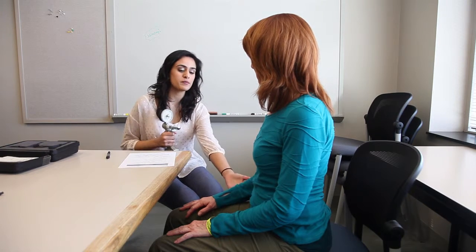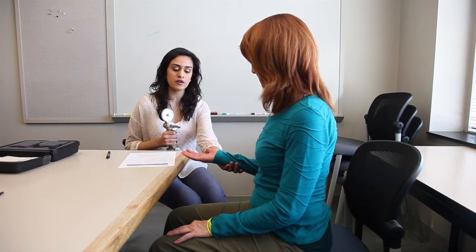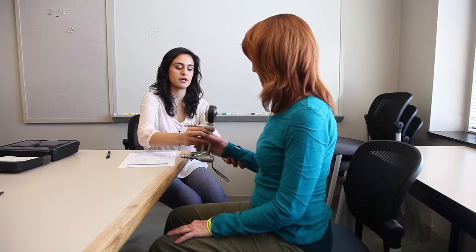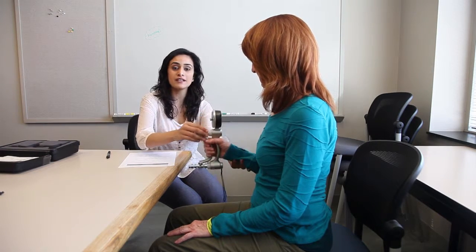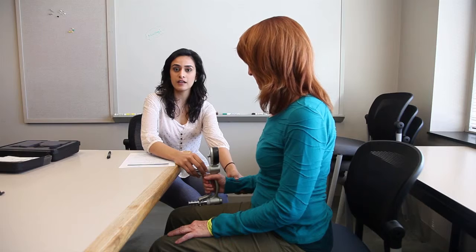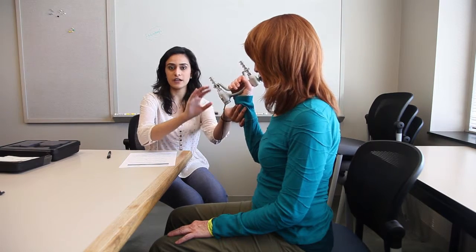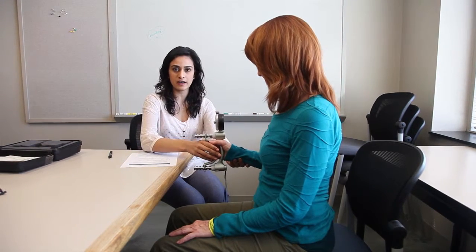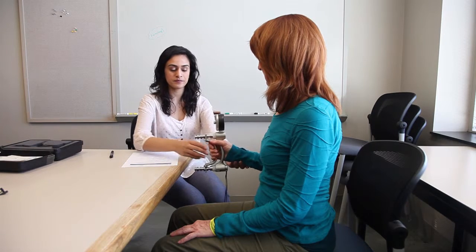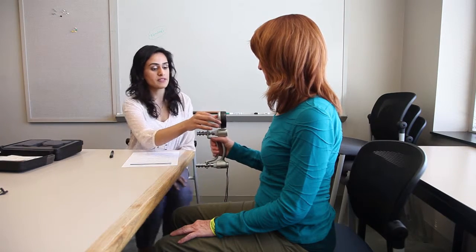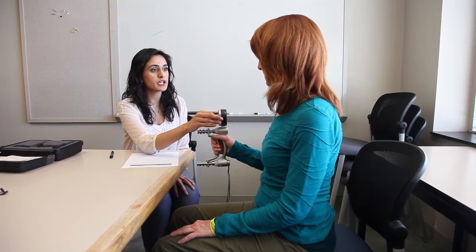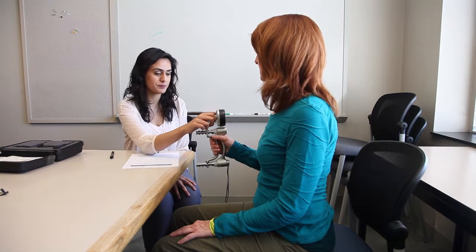You want to ensure that your patient's arm is at a 90-degree angle when they're holding the dynamometer. The patient cannot rest the dynamometer onto their leg or hold it up in the air. It must remain at a 90-degree angle with the patient's body. So we're going to perform the test. And if at any point you feel pain or you feel that you do not want to proceed with the test, please do let me know.